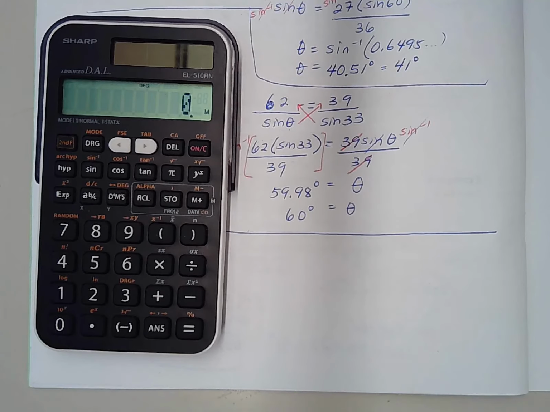You can do brackets, right? Divided by, and your calculator opens up the bracket when I press sine. So we have to close that one. Divide by 39. Close it. Yeah, that's how I did it. Yeah, that's perfect too. I thought you were telling another method.